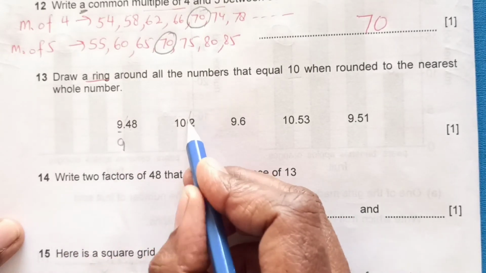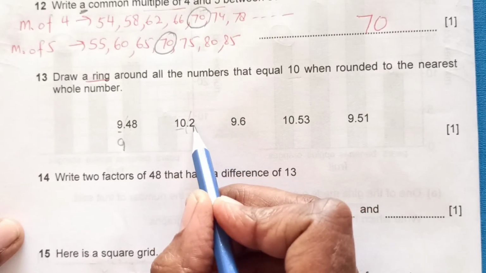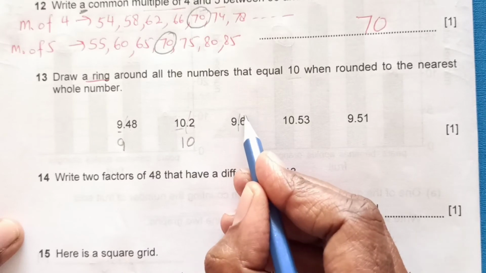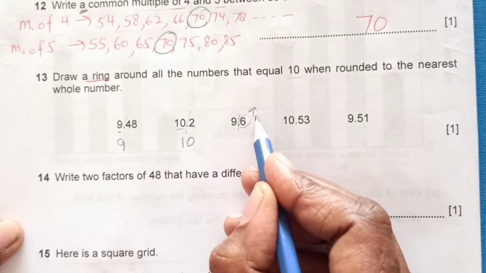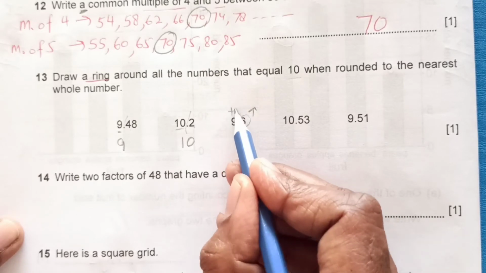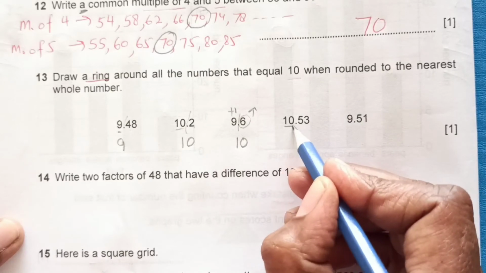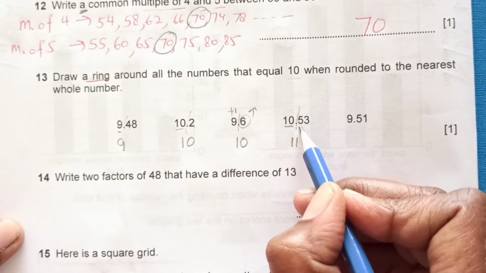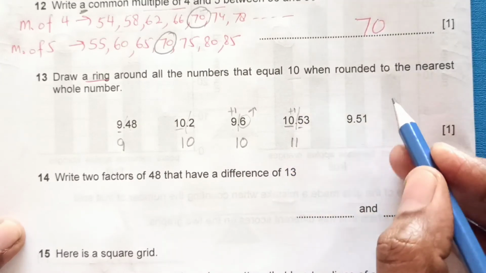So 10, we are just talking about whole number, this is less than 5, so it will become 10, and this is 9.6, so this number is greater than 5, so we are going to add 1 here, so it will become 10, and this one, whole number, it will become 11 because this number is 5 or more, we add 1 in the previous number.